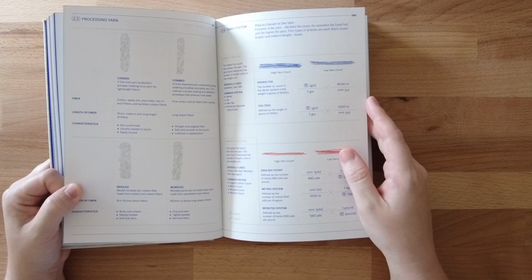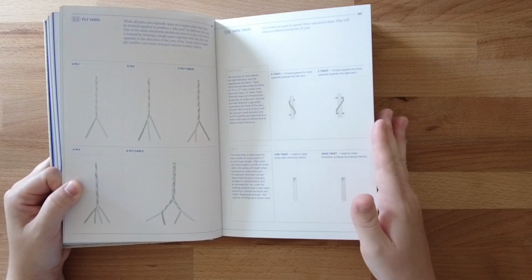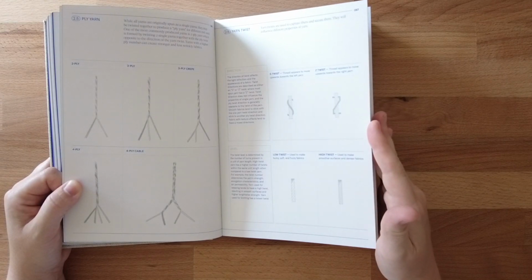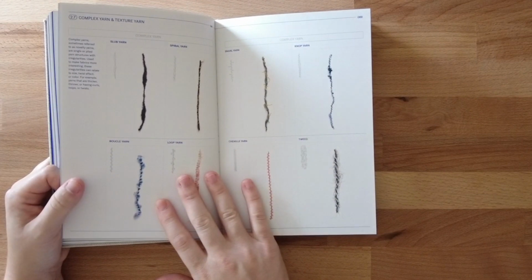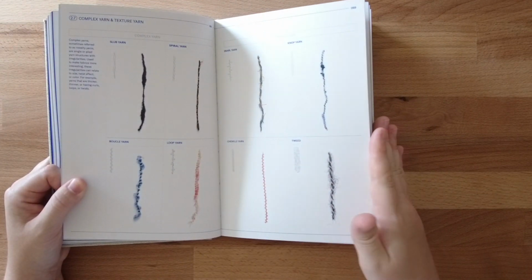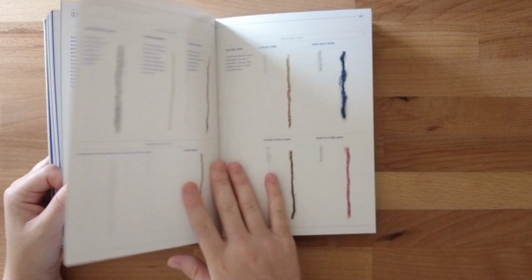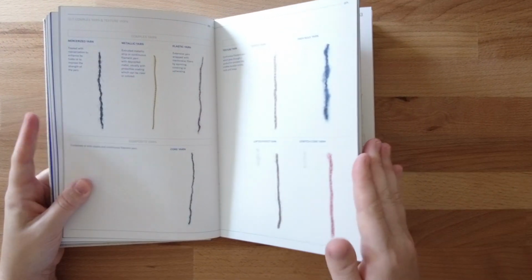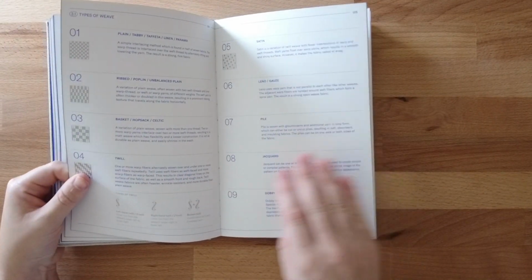It gives weight, systems of measurement, right? All this really technical information with visuals to help you understand what they're talking about. And again, the images that you get here are quite detailed and really give a good sense for what something would feel like in your hand.